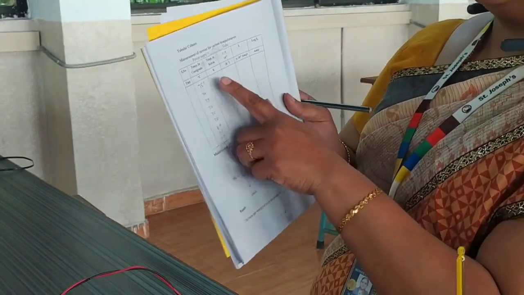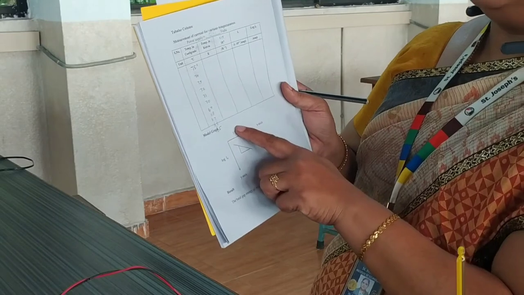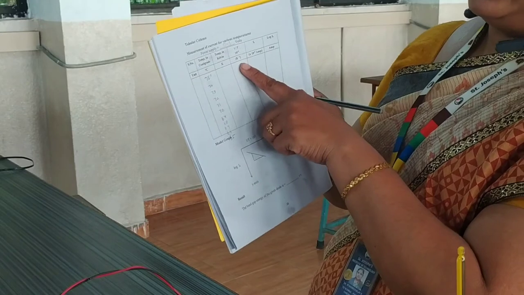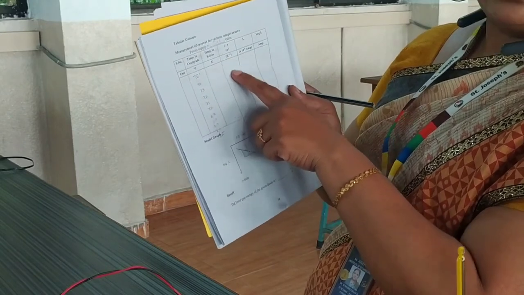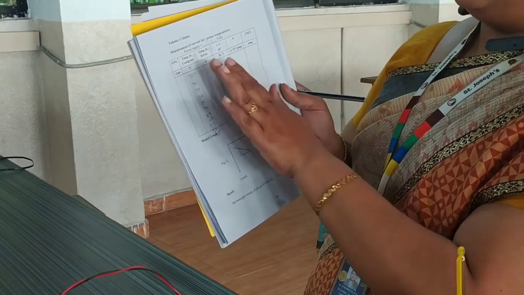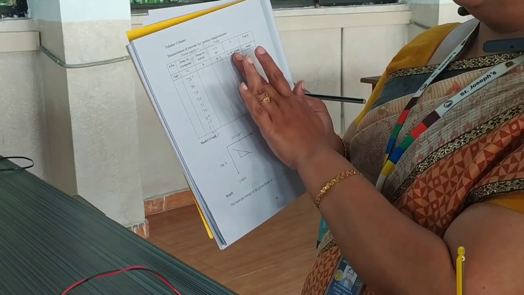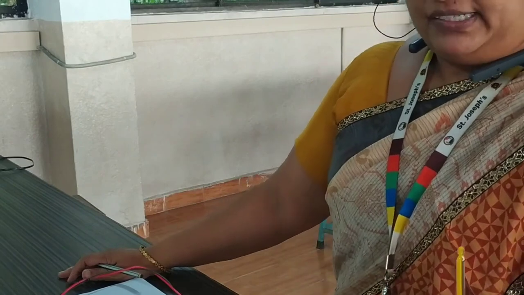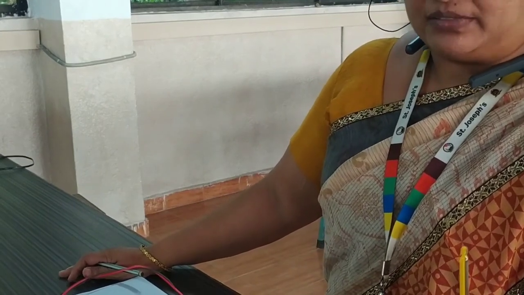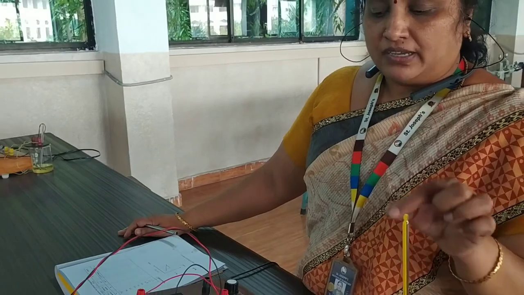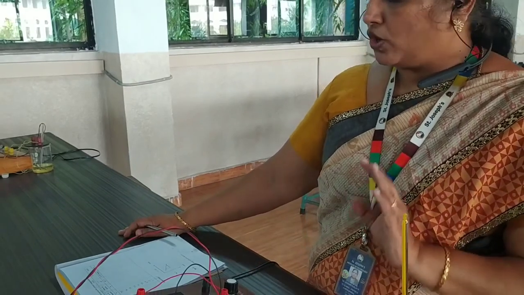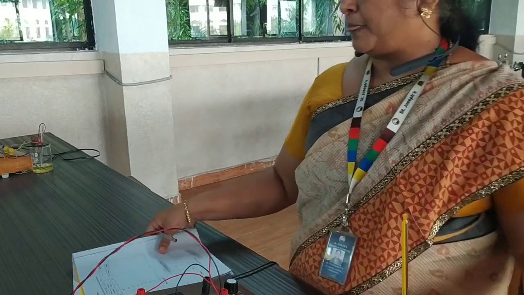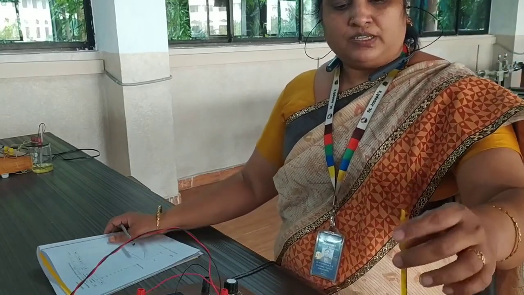Now what you have to do is convert it into Kelvin. Then you have to take the inverse of that Kelvin and note it here. After doing all these things, you have to note down the current here. Finally, this current in the ammeter is not varying because it is at room temperature. But after putting it in, let us see what happens to the reading in this ammeter. So let us wait.